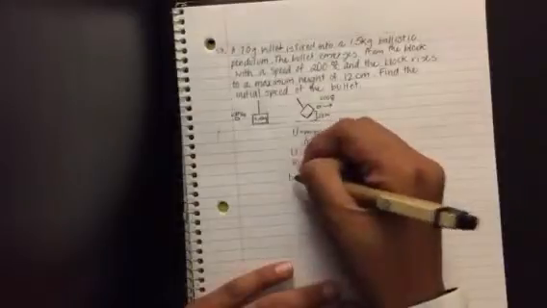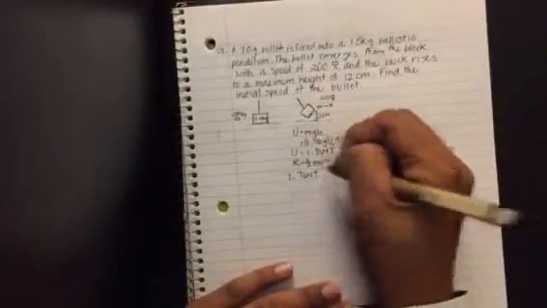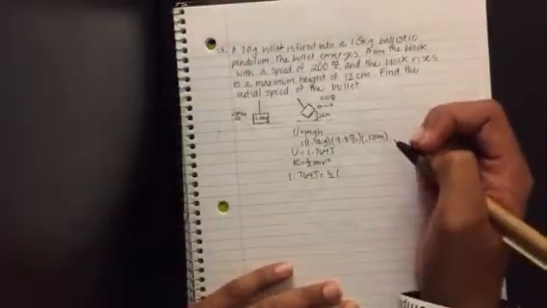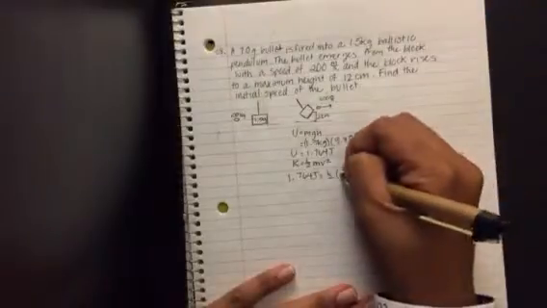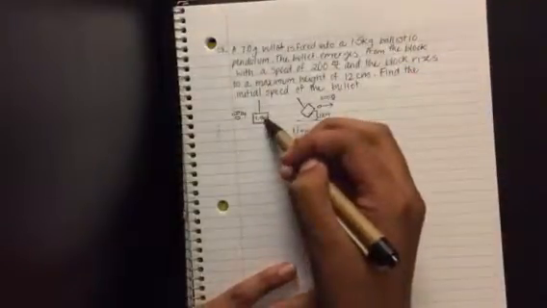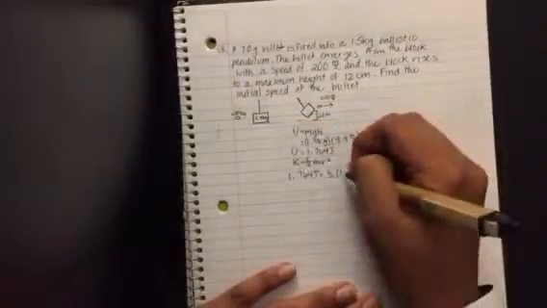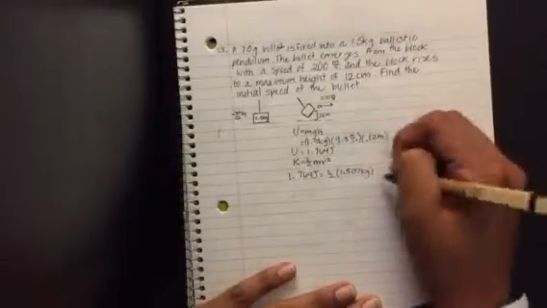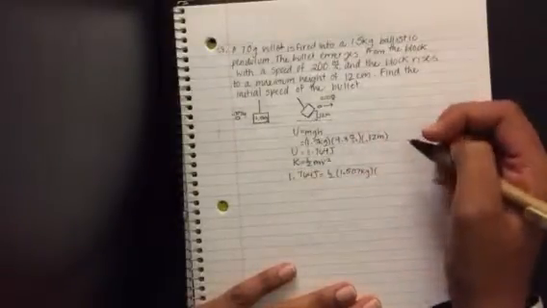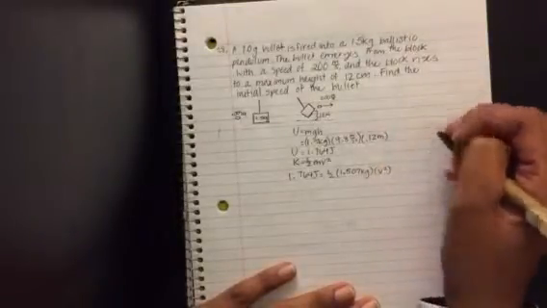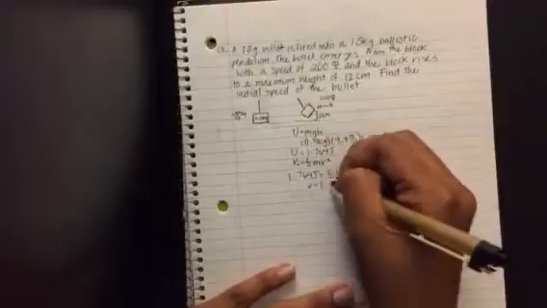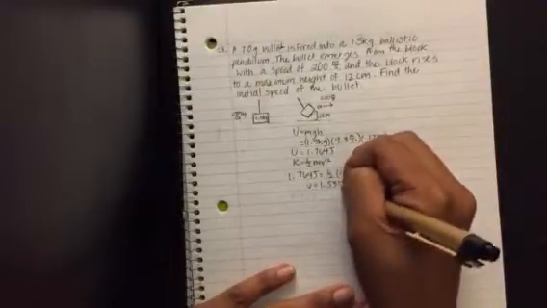So we take this number, plug in 1.764 joules equals 1/2, and then the mass, since the bullet is in the pendulum, it would actually be the mass of the pendulum and the mass of the bullet added together. So that comes out to be 1.507 kilograms. And then times the velocity squared, which we do not know. Once you solve for velocity, it comes out to be 1.53 meters per second.